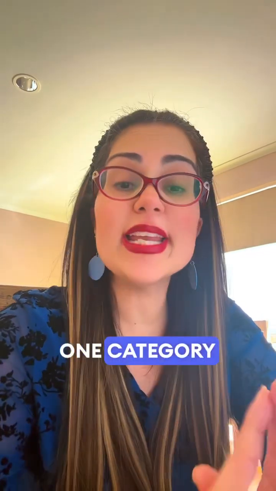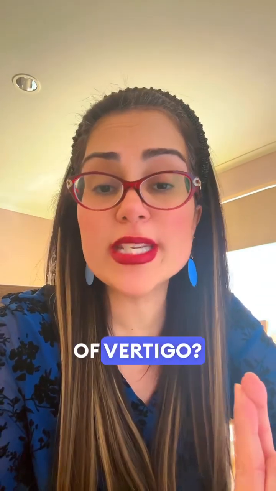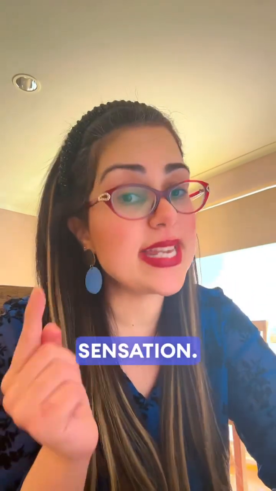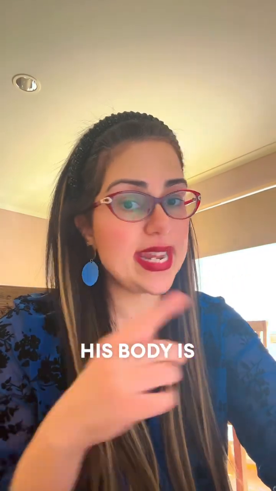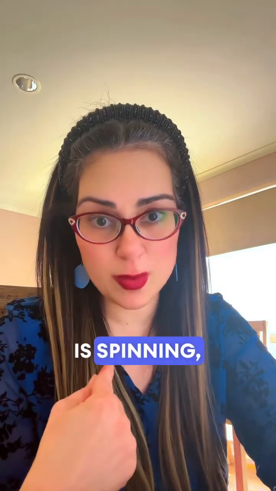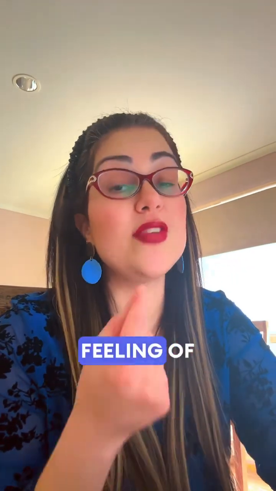So number one category was vertigo. What is the definition of vertigo? Vertigo means a spinning sensation. So in vertigo, either the patient thinks that his body is moving or spinning, or the surrounding environment is spinning. So that is called vertigo, and vertigo is one of the conditions causing a symptom or a feeling of dizziness.